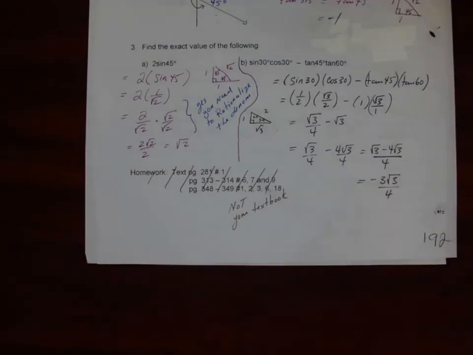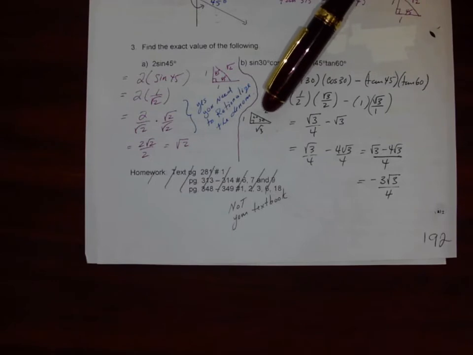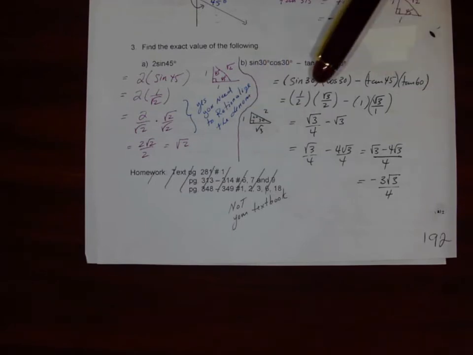The last one of our examples is sine 30 times cos 30, subtract tan 45 times tan 60. So sine of 30 times cos of 30, and tan of 45 times tan of 60, subtract between them. Using my special triangle, 30, 60, 90, sine of 30 is 1 half.